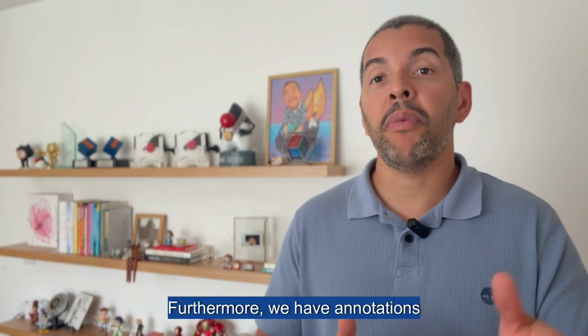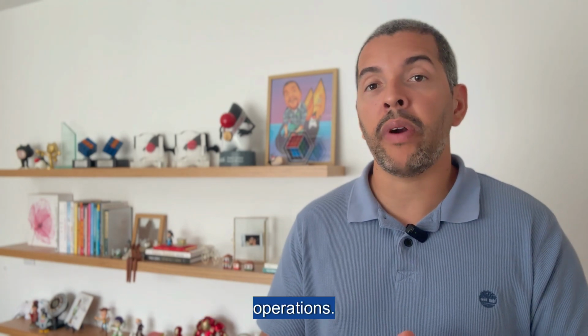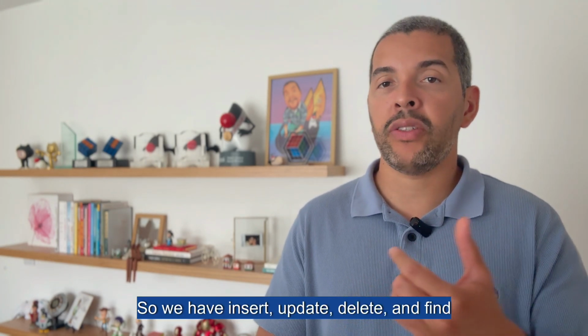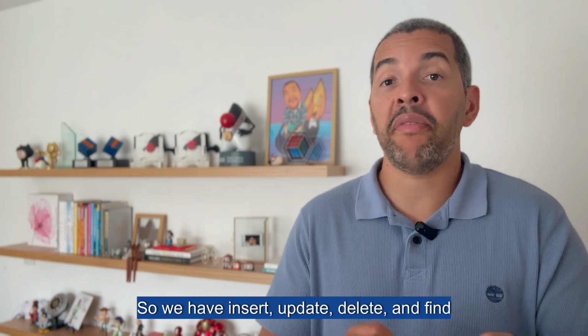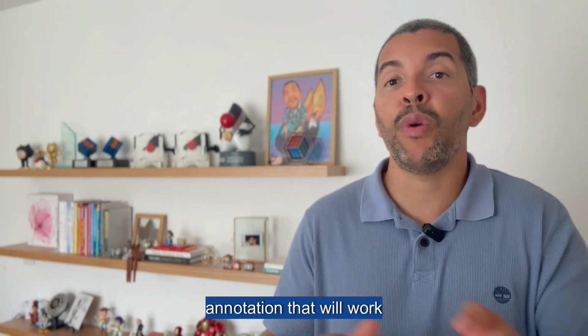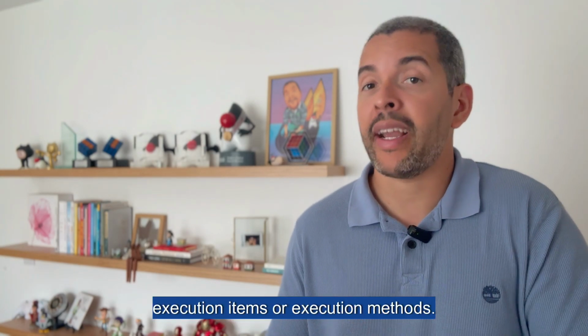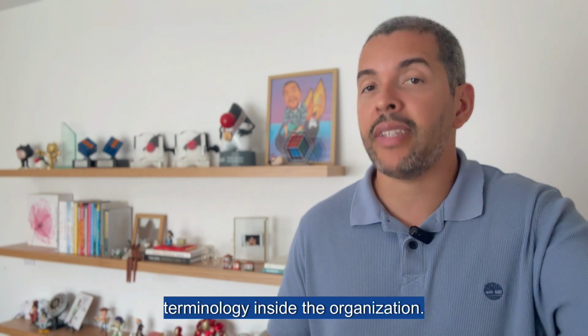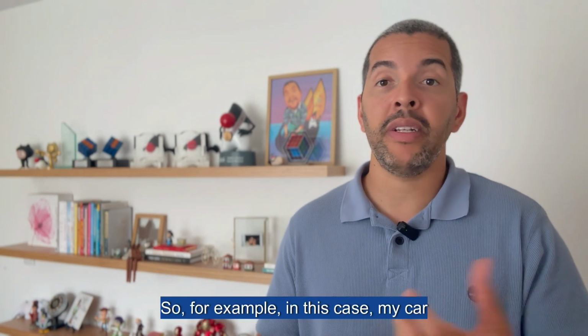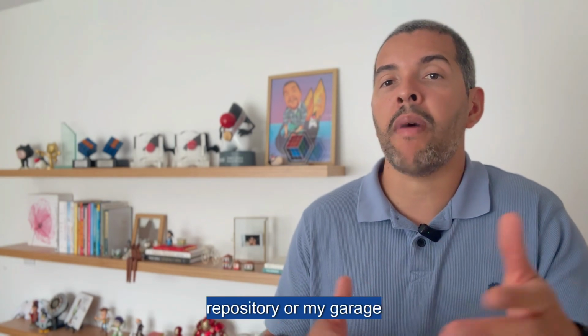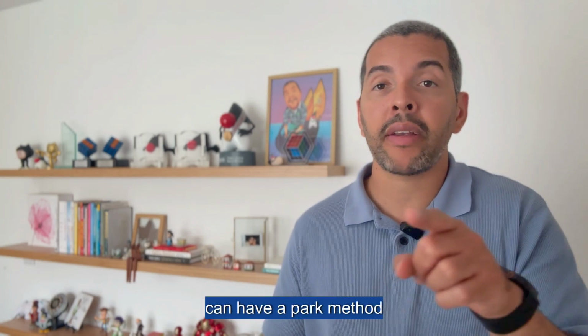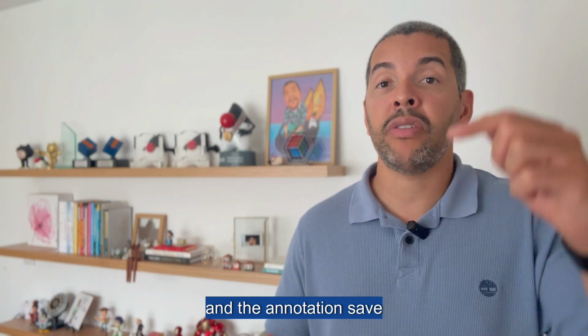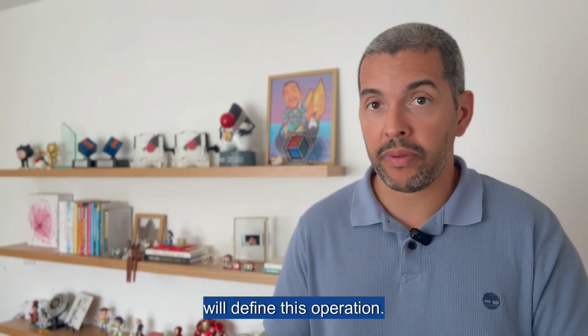Furthermore, we have annotated operations. So we have insert, update, delete, and find annotations that will work as execution methods. The idea is to explore more the ubiquitous language, or a common terminology inside the organization. So for example, in this case, my car repository or my garage can have a park method and the save annotation will define this operation.